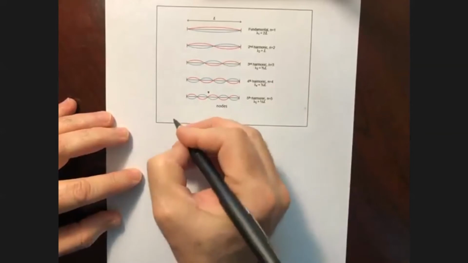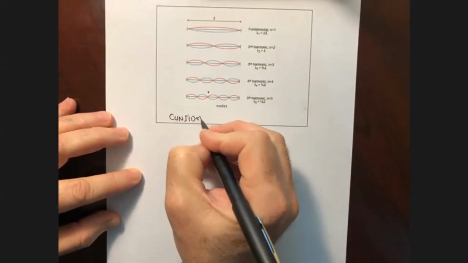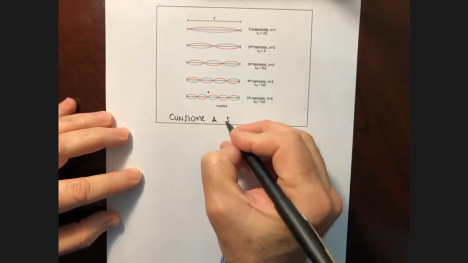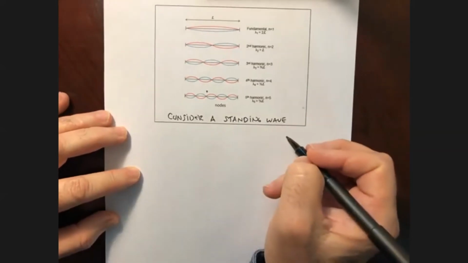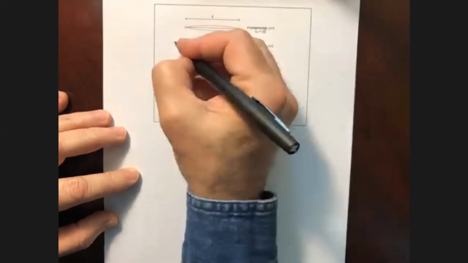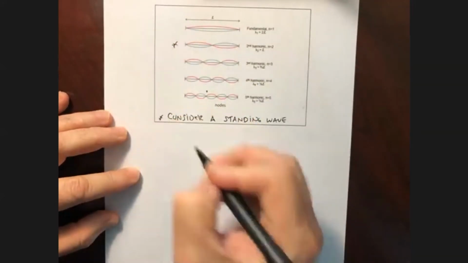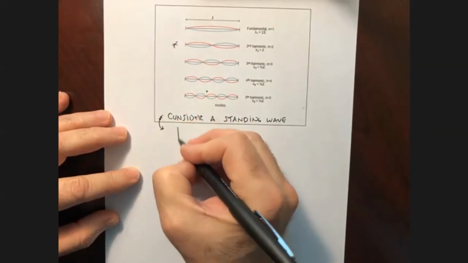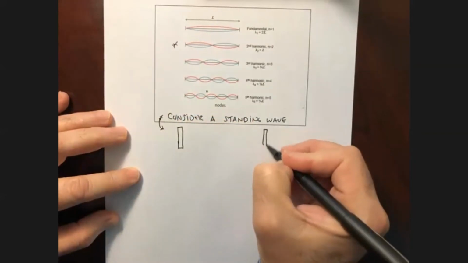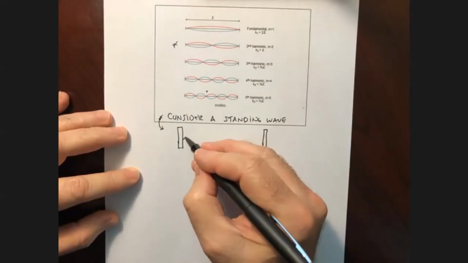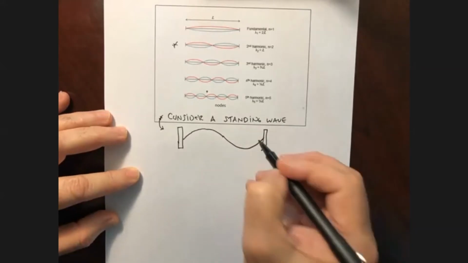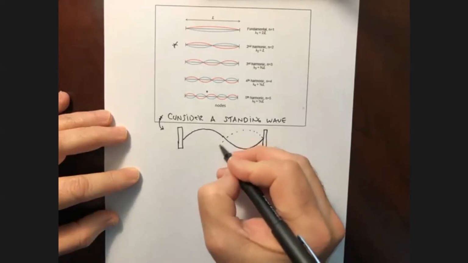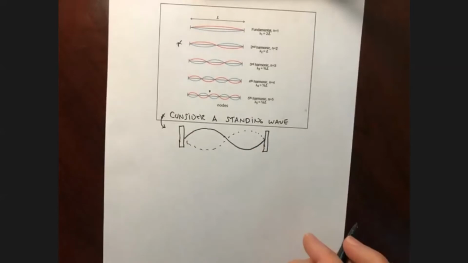Now, let's change the model, all right? Let's consider now a standing or stationary wave, again oscillating between the two termini. Let's go ahead and use this model here, the first harmonic, all right? So here are my boundaries. And here's my wave. So it's coming in, it goes up, and then it goes down, right? And of course, it's going to bounce back like that.